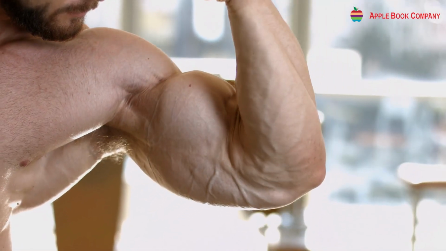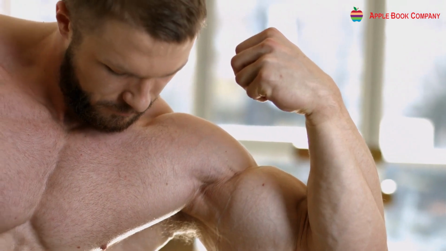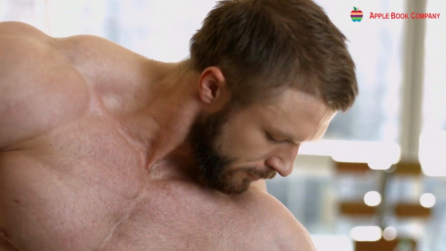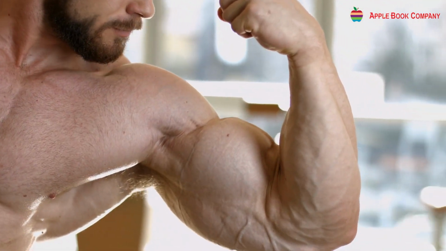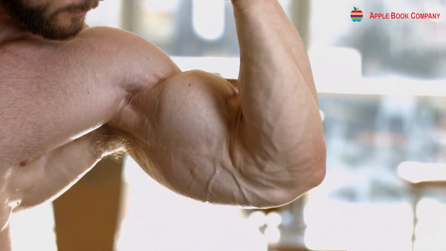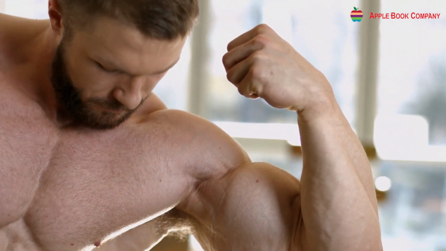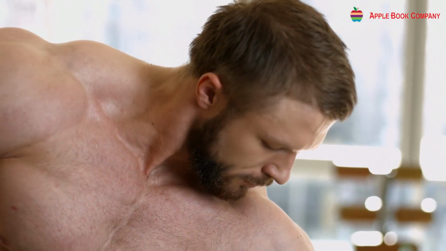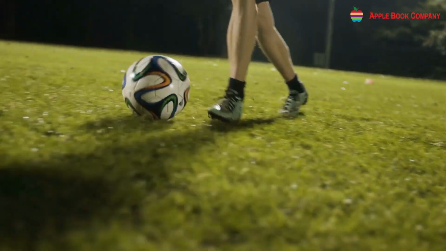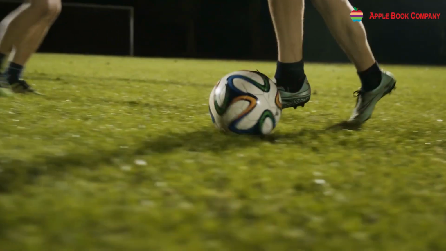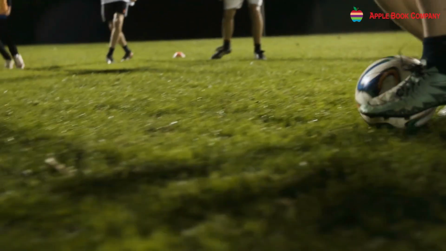Contact force is the force which exists between two objects which are in contact with each other. For example, muscular force. The force which results due to the action of muscles is called muscular force. Frictional force or friction is the force which acts on all moving objects.